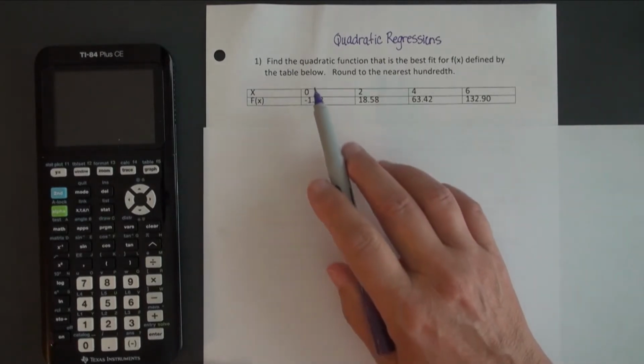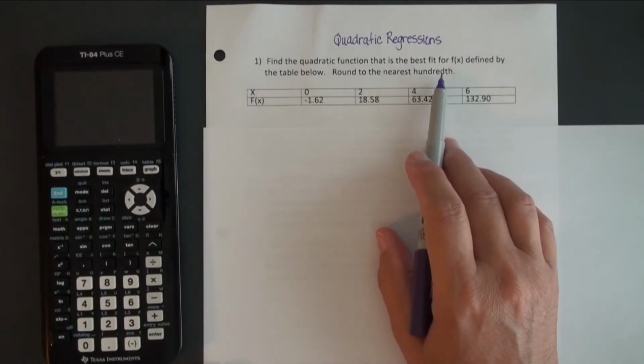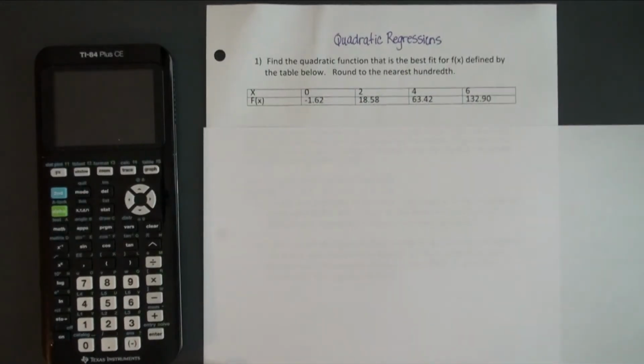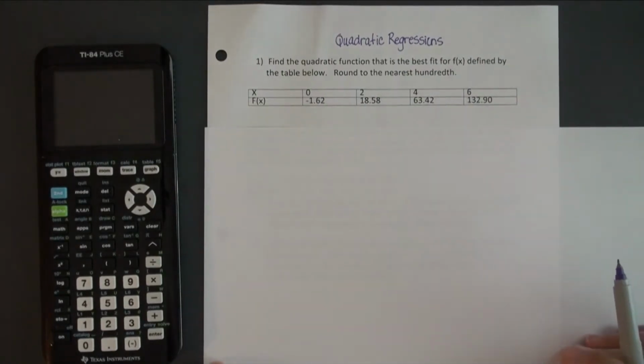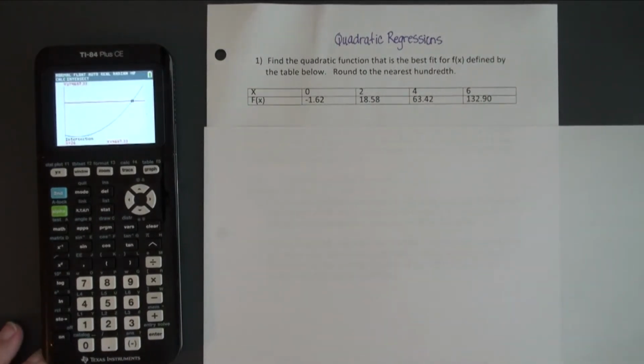So in this first example, we're going to find the quadratic function that is the best fit for f of x defined by the table below, and we're going to round our answer to the nearest hundredth. So you will recall that when we do regressions, there are a couple of things that we need to do.